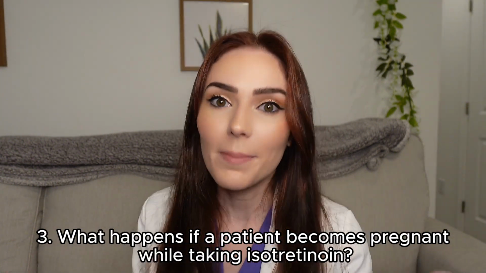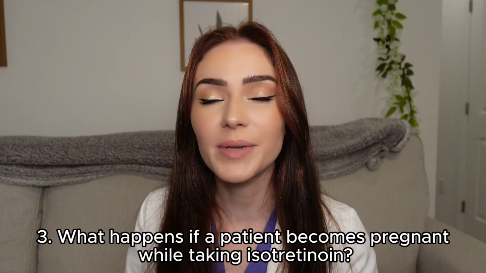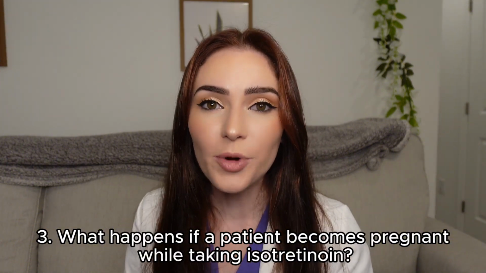Number 3, what happens if a patient does become pregnant while on isotretinoin? That's our worst nightmare. But in this case, the medication must be immediately discontinued, and the pregnancy positivity will have to be documented by the provider in Ipledge. The patient is then going to be referred to an OBGYN that specializes in fetal toxicity.